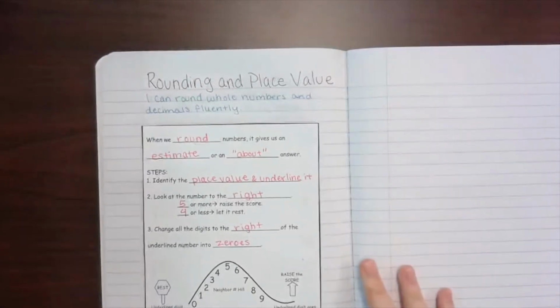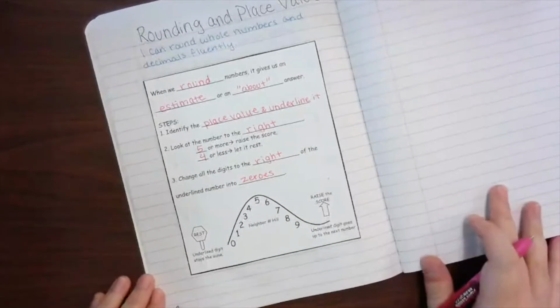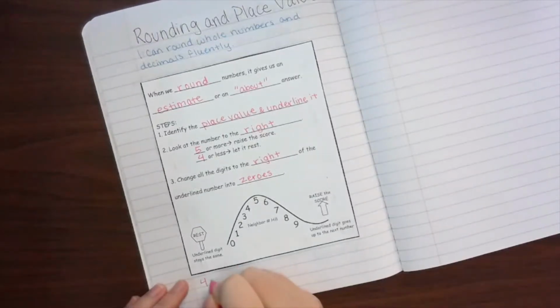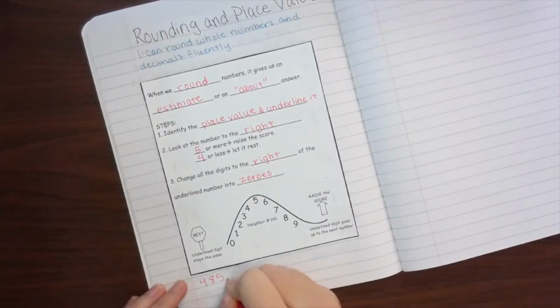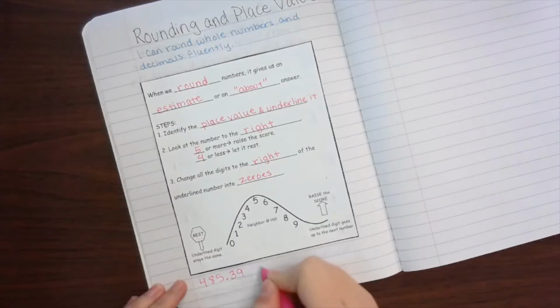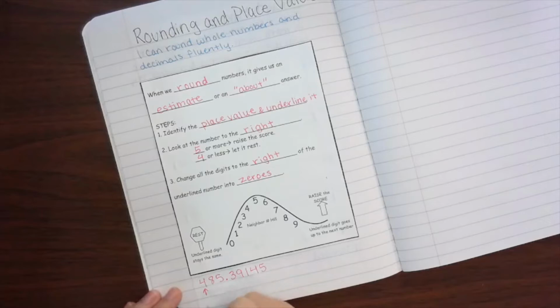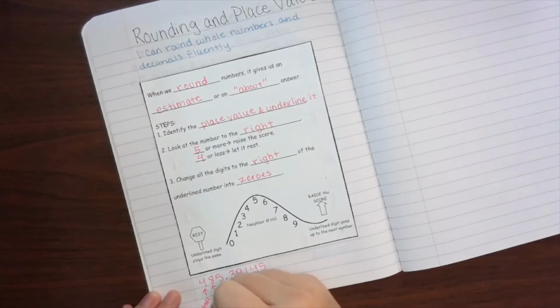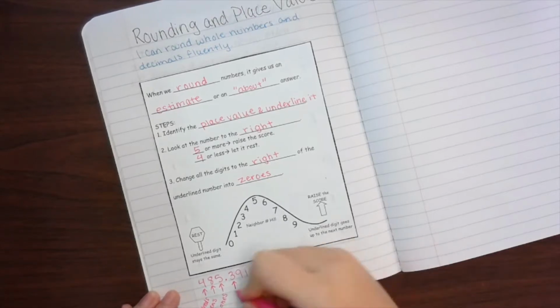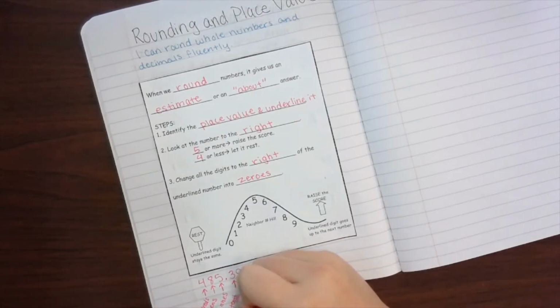We are now going to label the place value names of this example number, 485.39145. We'll also round 21.184 to the nearest tenth. In our first example, the 4 is in the hundreds place and represents 400. The 8 is in the tens place and represents 80. The 5 is in the ones place and represents 5.